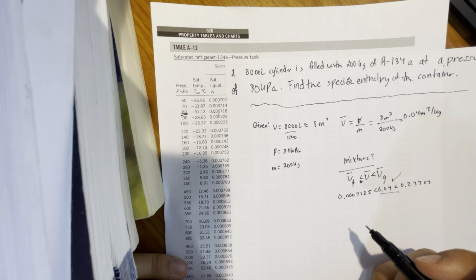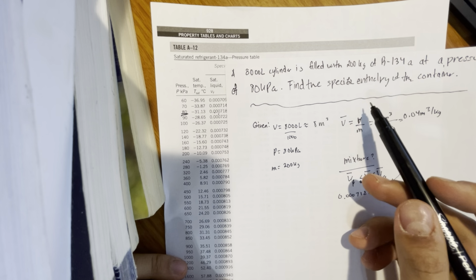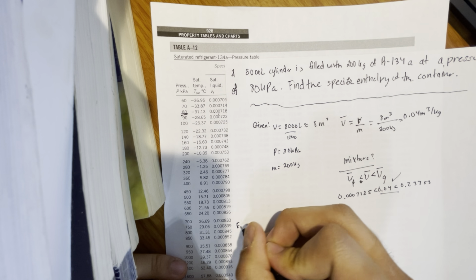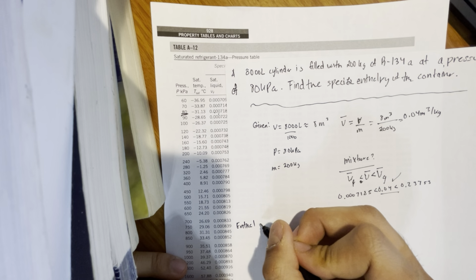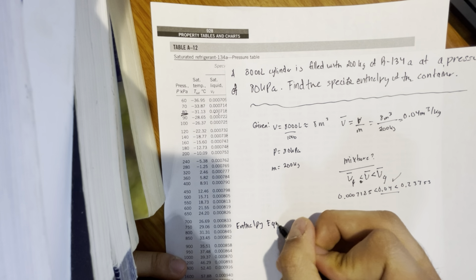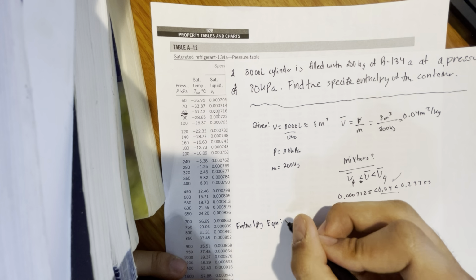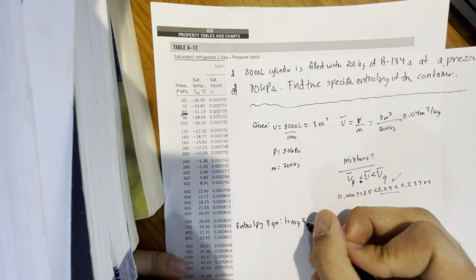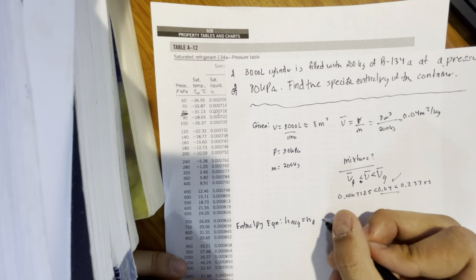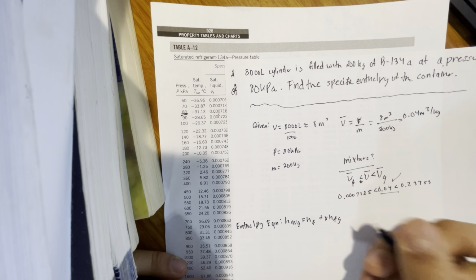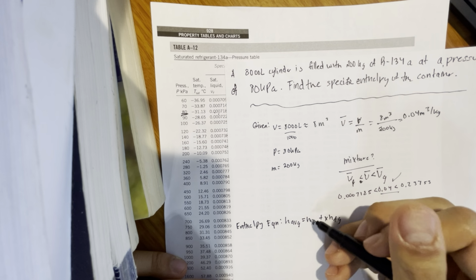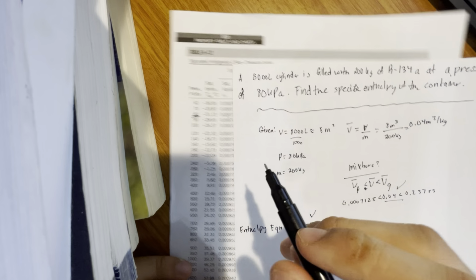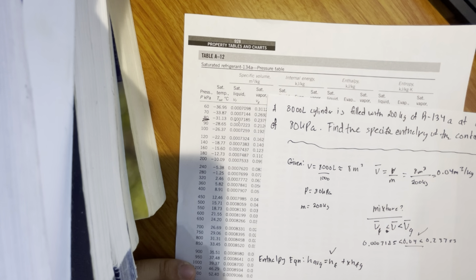Then, since we're asked to find the enthalpy, we have to know the enthalpy equation. The specific enthalpy equation is H average, where H is the enthalpy, equal to HF plus x HFG. We know HF and HFG can be found from the tables, table A12, but we don't know what x is, which is the quality.